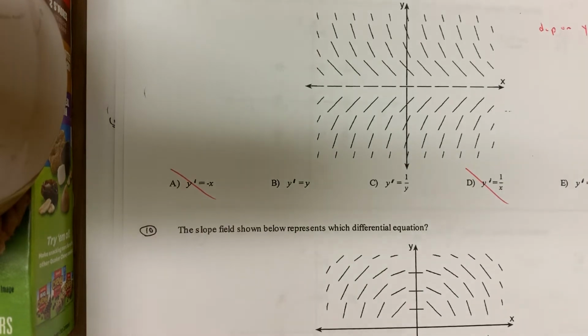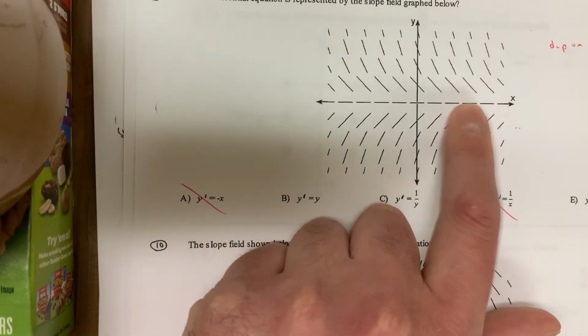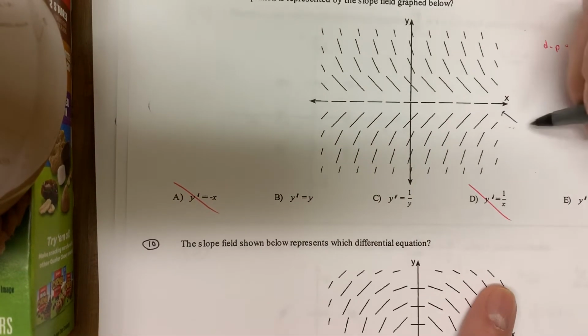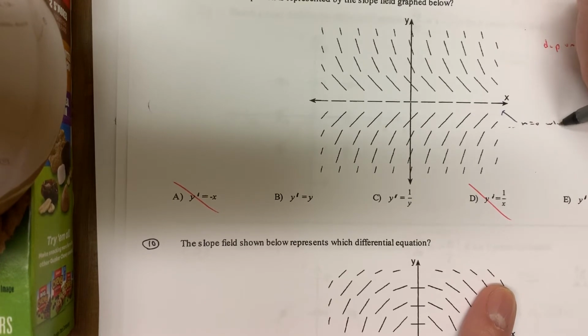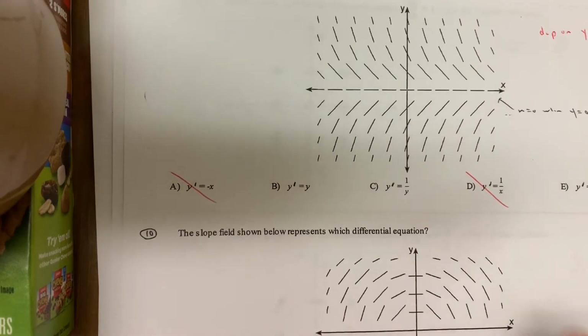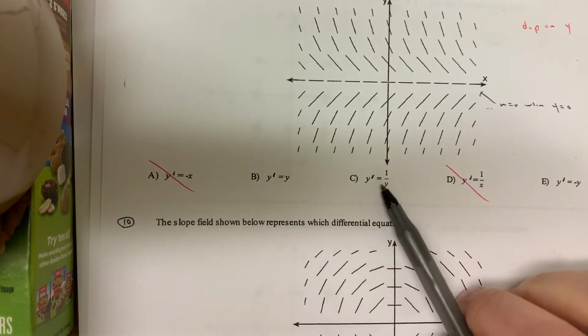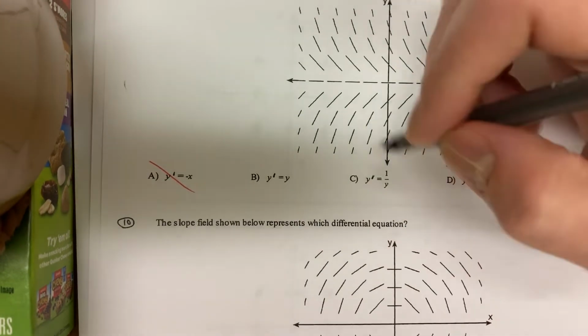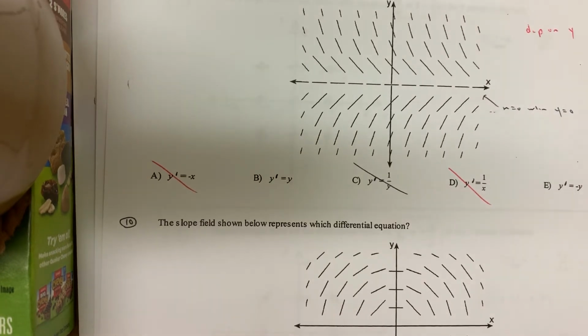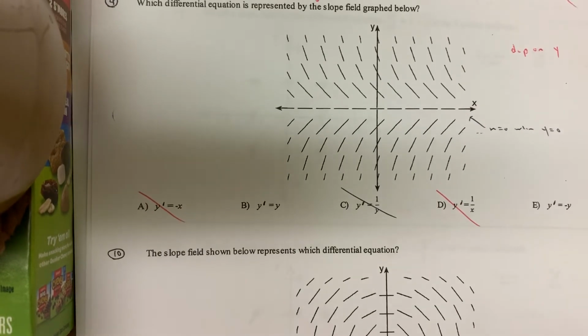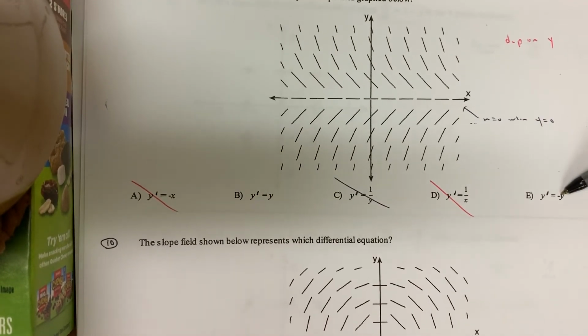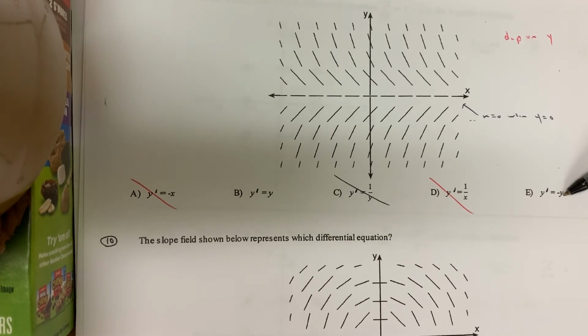Now dependent upon y, slope of 0. I can see right here, at the x-axis, slope is 0 when y equals 0. You can see that B, if y is equal to 0, you get a 0 back. But C, if y equals 0, you get 1 over 0 back, which is undefined. So you'd have vertical lines right there, or some other possibility that we don't really talk about in here. And E works as well, right? If y is 0, negative 0 is still 0.